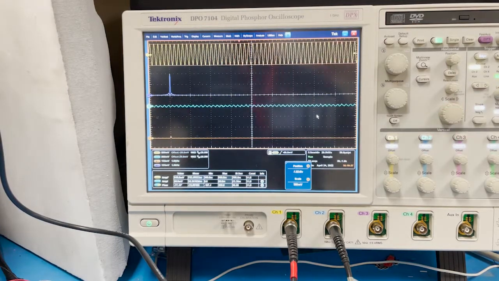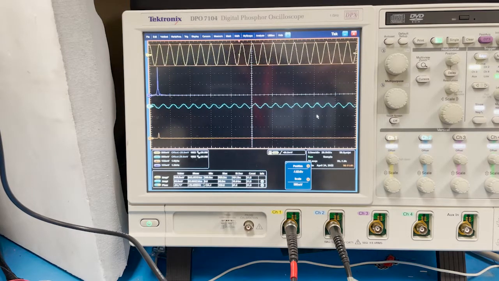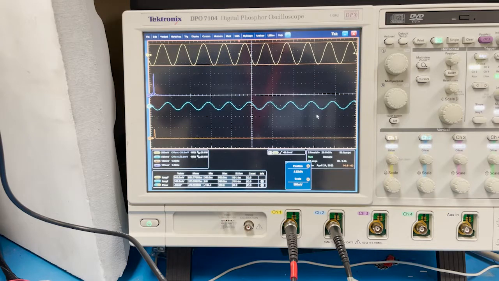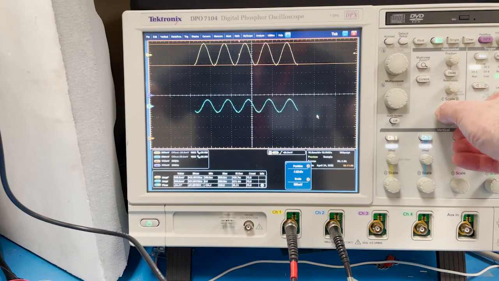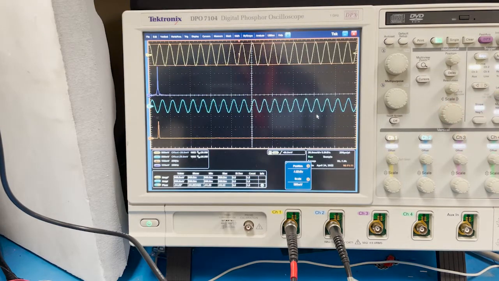Let's go to lower frequencies. What we're doing right here is what they call a sinusoidal sweep. We're sweeping the frequencies, going from low to high or high to low, and looking at how the magnitude of the output changes.